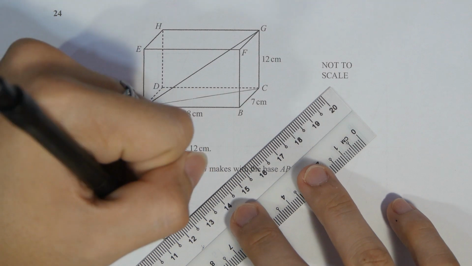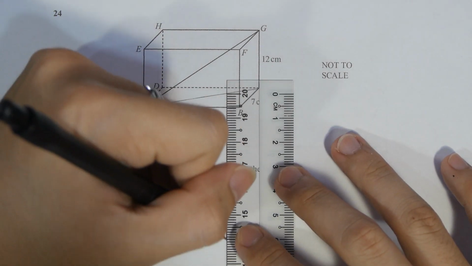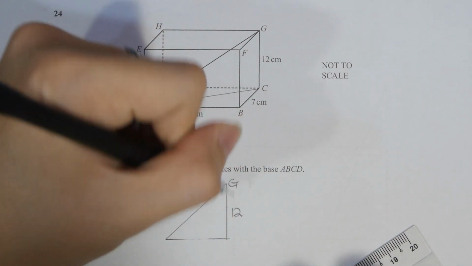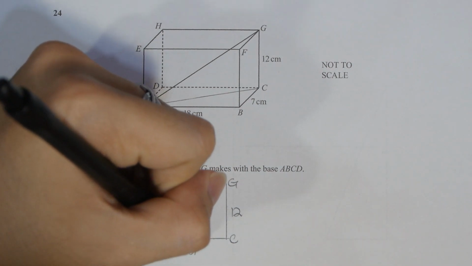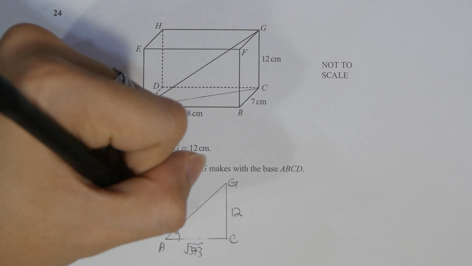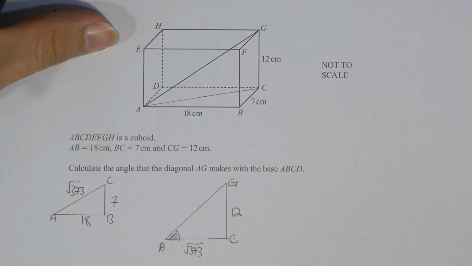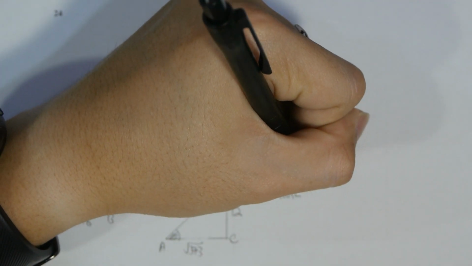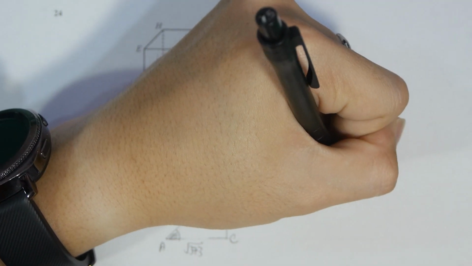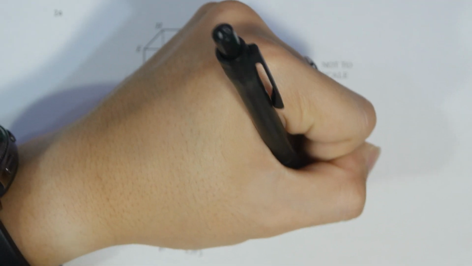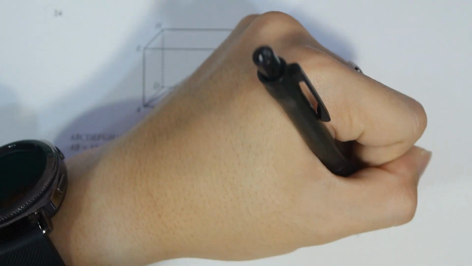I construct another triangle, GAC. We have GC at 12, AC as square root 373. Using tangent again, tangent of angle GAC equals 12 over square root 373. After you run the calculation, you should get the final angle's value as 31.9.